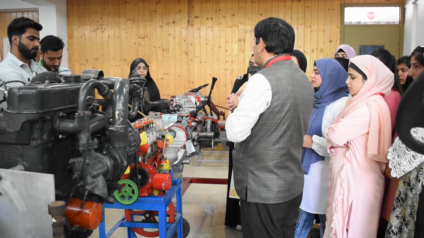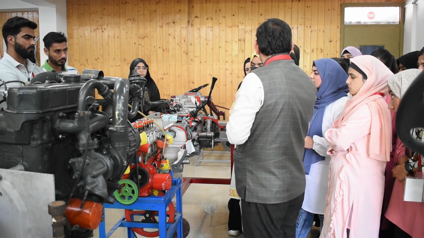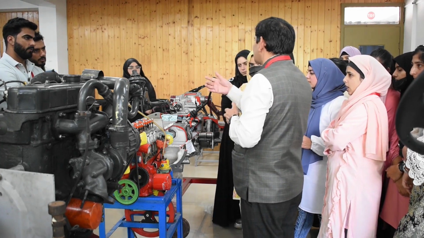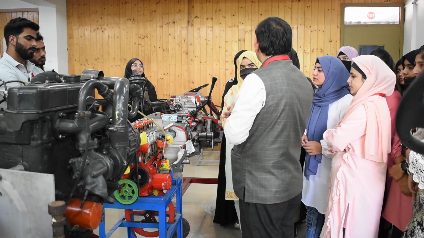Sometimes you have seen this black smoke coming. What may be the reason for the black smoke? You have seen black smoke coming from the silencer. When does black smoke come?